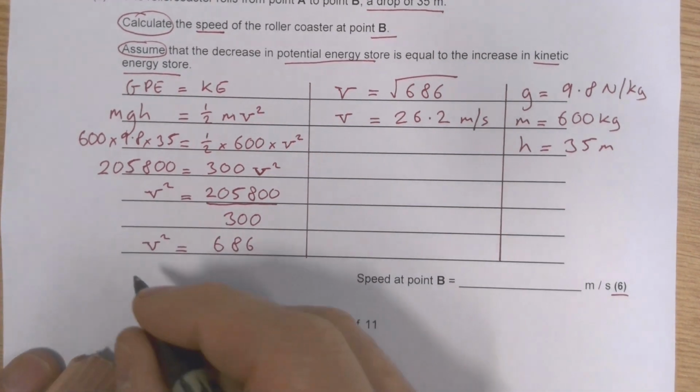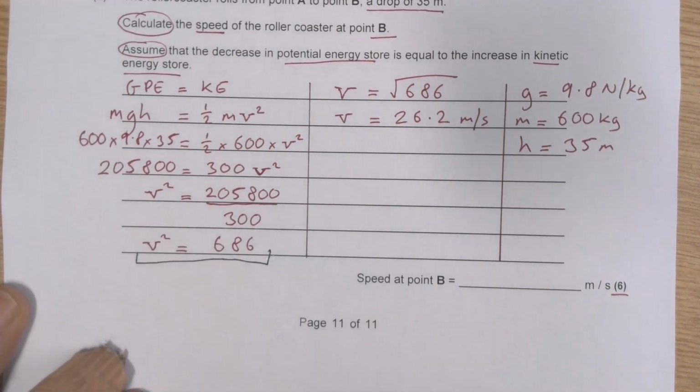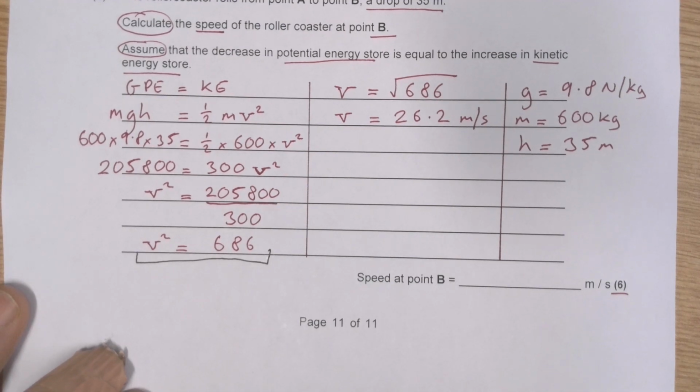Now, the most common error is students would submit that answer there. Okay? Be really careful you don't do that.